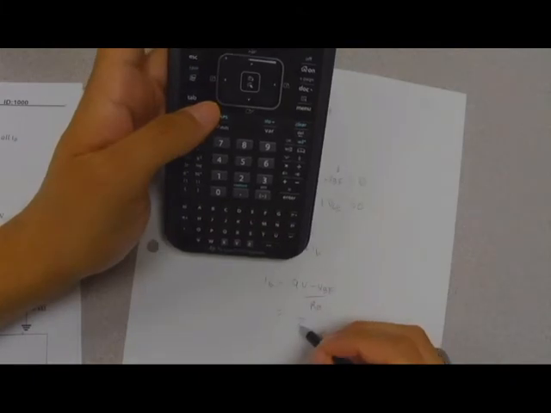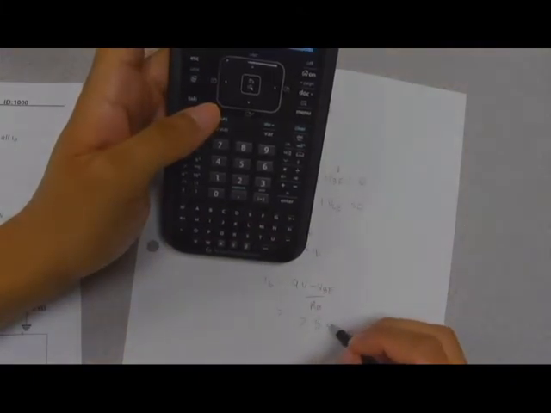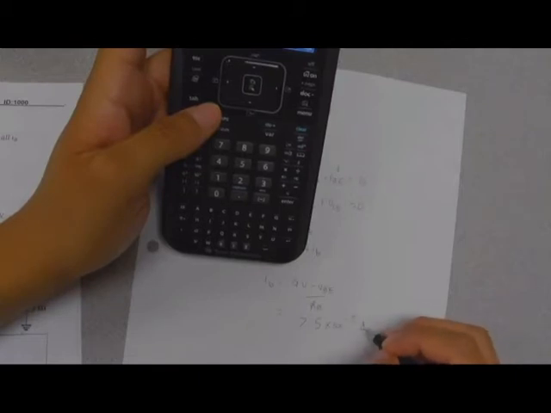So we have 7.5 times 10 to the minus 5 amps, which is 75 microamps.